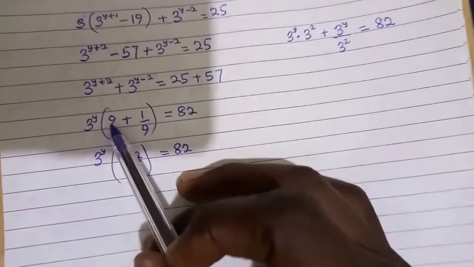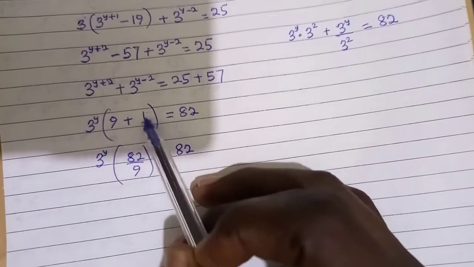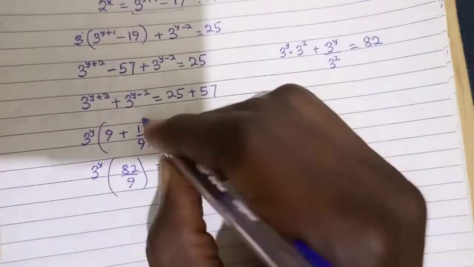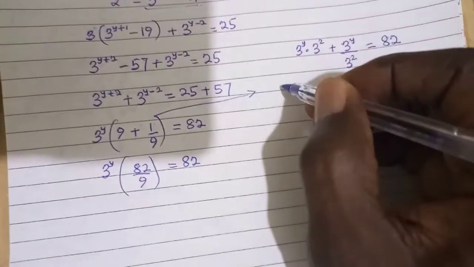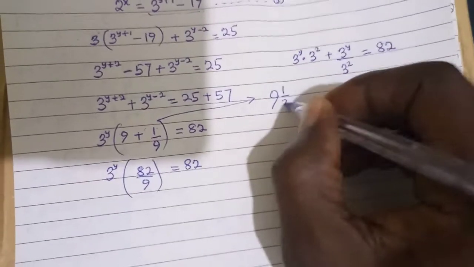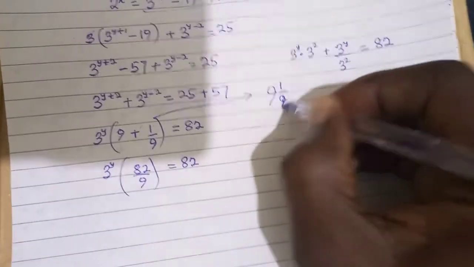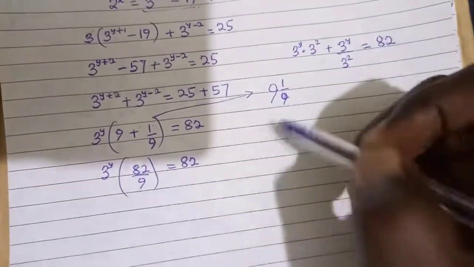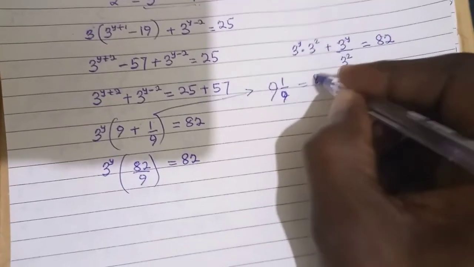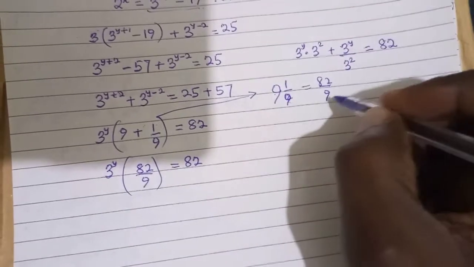Anytime we have a whole number with a fraction, this is the same thing as having 9 whole number 1 out of 9, because the denominator is 9. So 9 times 9, 81 plus 1, that is 82 on 9. You see that one?